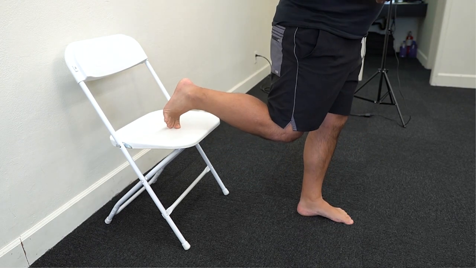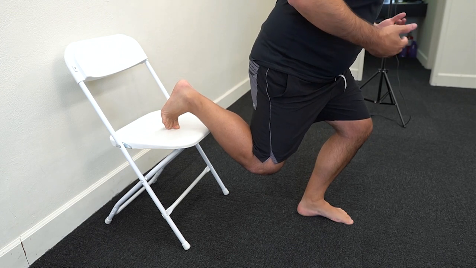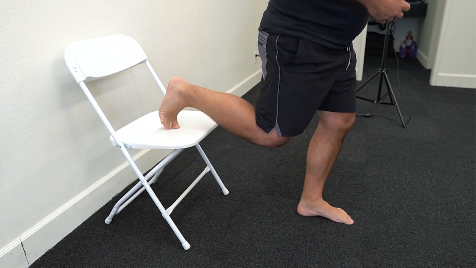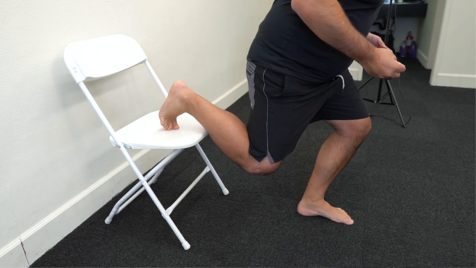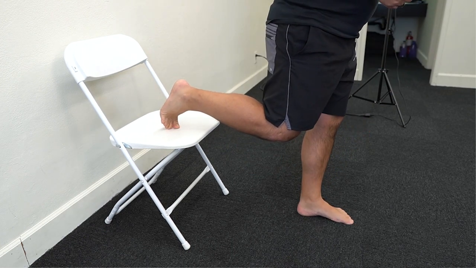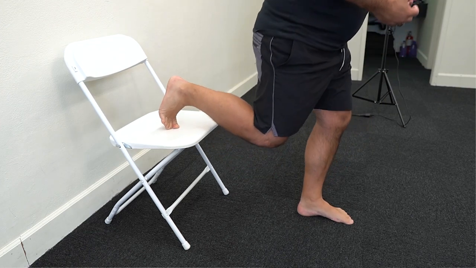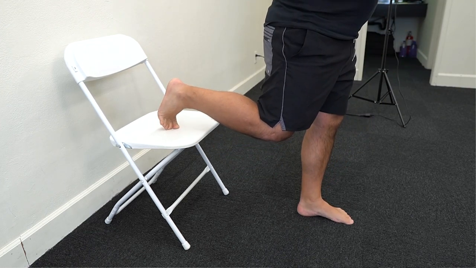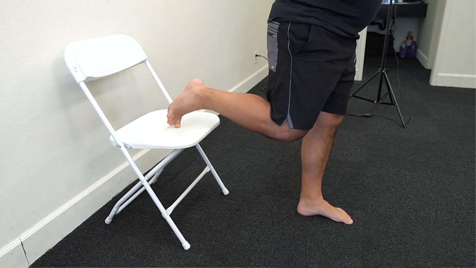Now, as your body weight goes down, you're going to be tempted to let your foot arch collapse. Don't let that happen. Keep the short foot the entire time by pulling the ball of your foot back to your heel. Ideally, do this in front of a mirror so you can see your leg position and foot position. And you want to do 10 to 12 repetitions, 2 to 3 sets.